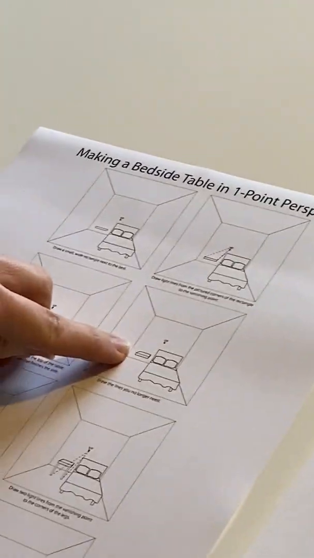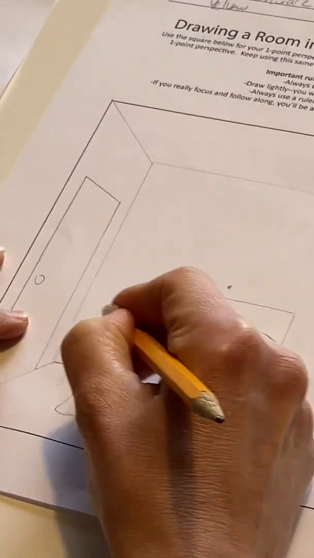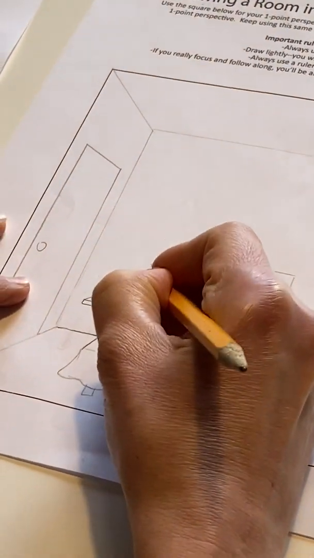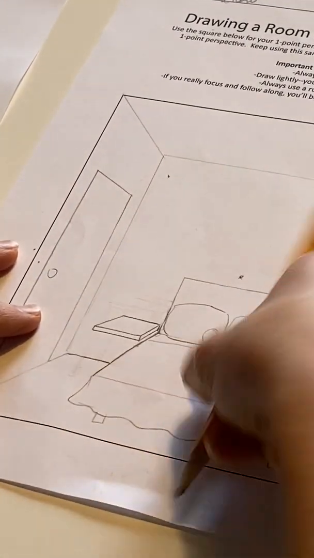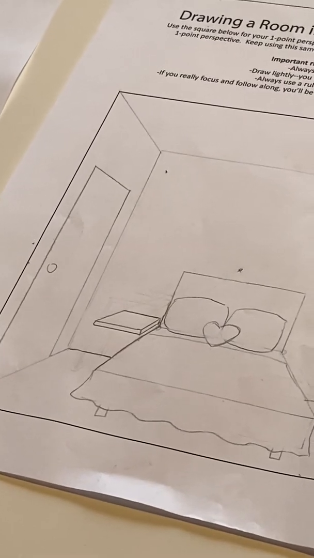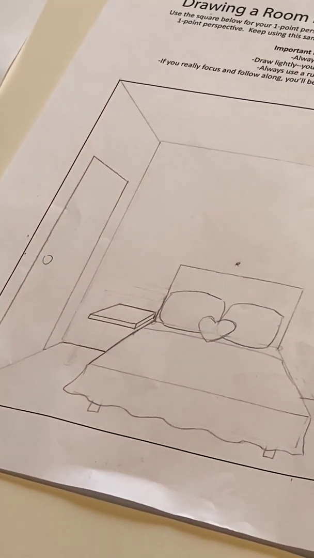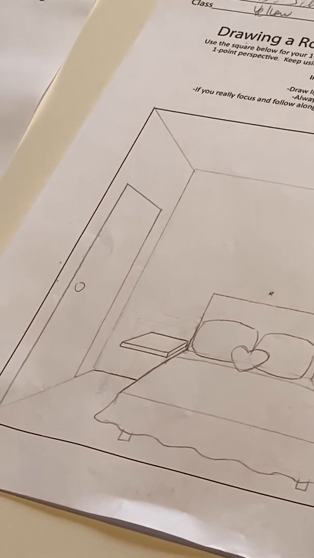And then this step is you have to erase the lines you no longer need. So I'm going to erase this diagonal here. I no longer need that. That's why we have to keep our lines light. And there's a little bit of erasing to do right here. I can fix my bed if I messed it up, no problem. And now it kind of looks like a floating shelf. That's the look you want to have at this point. But I'm not making a floating shelf, I'm making a bedside table.